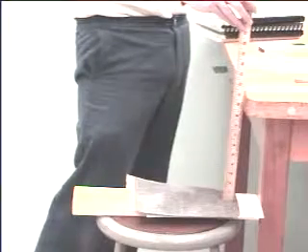Now, let's just put the apparatus down here and measure the height. The height is now about 29.7 centimeters.